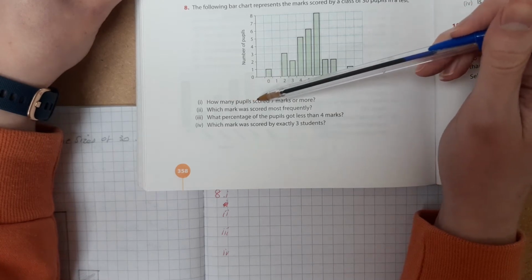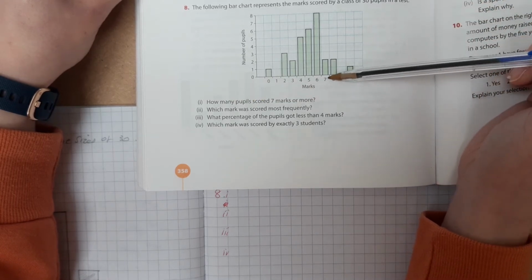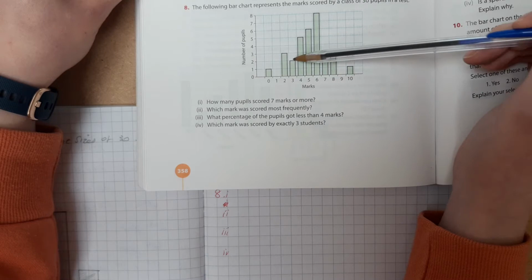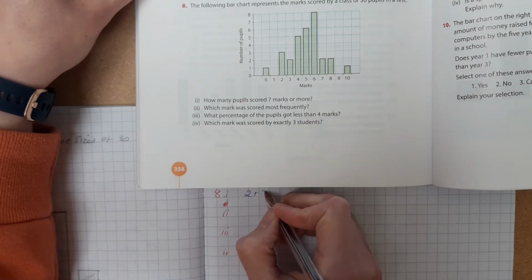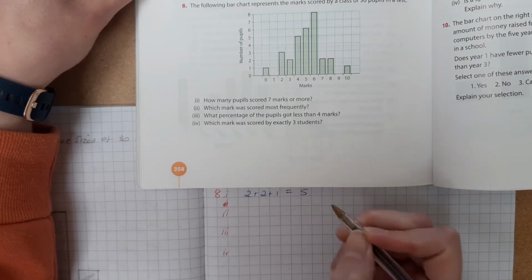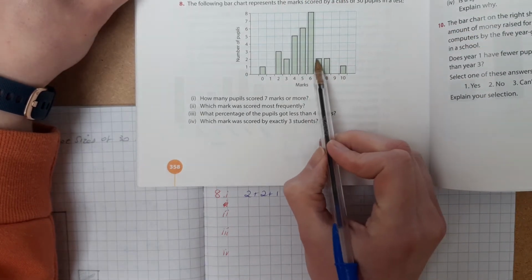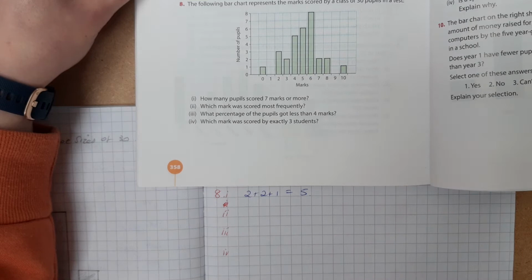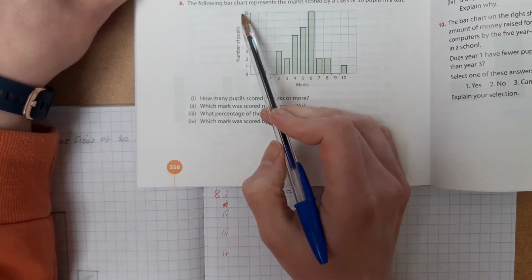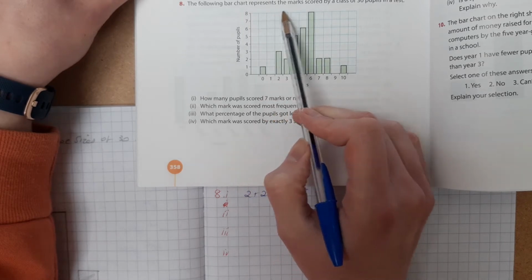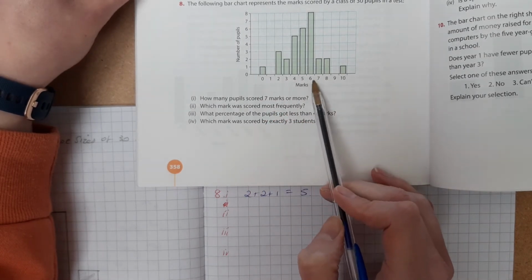How many pupils scored 7 marks or more? So the marks 7 marks or more. So there was 2 students and 2 students and 1 student. So show your work. 2 plus 2 plus 1 is 5. Because this is a number of pupils. So 2 and 2 and 1. Good. What mark was scored most frequently? So the mark that was scored, although there was 8 people that did it, the mark that was scored most frequently was 6.